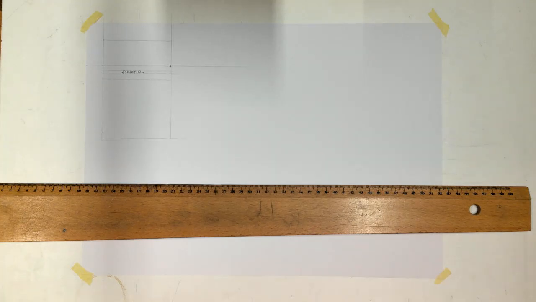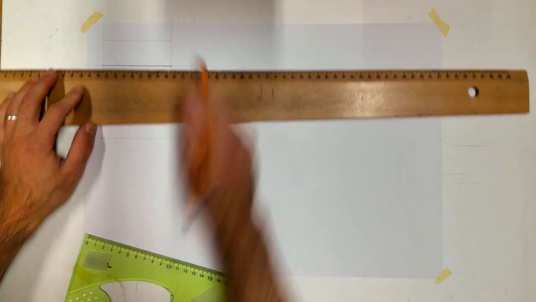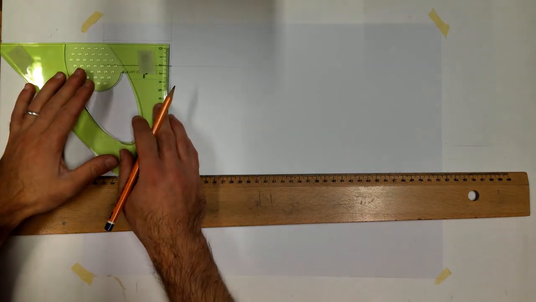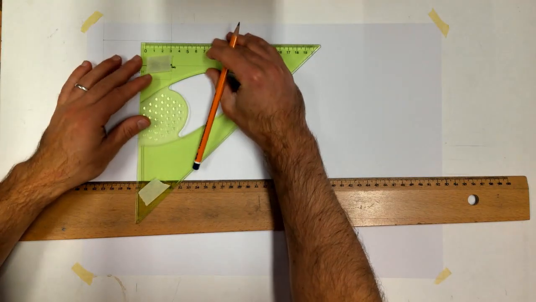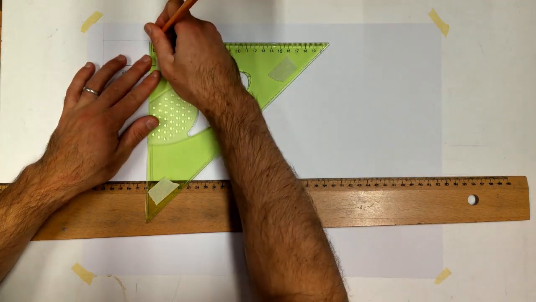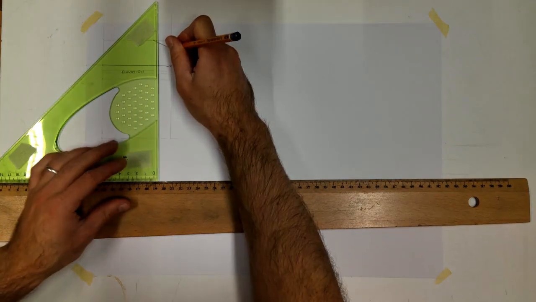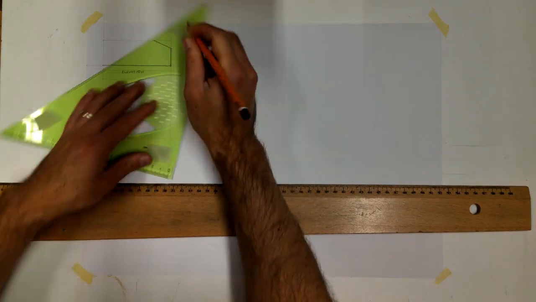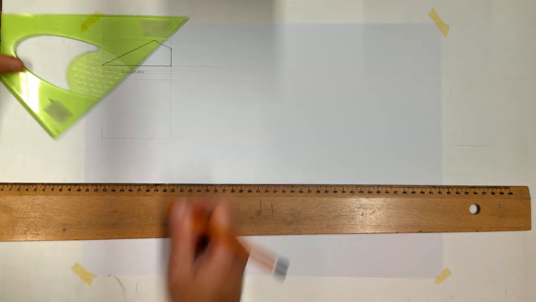So for the elevation, I have a line going all the way across the base, and then we go up 20 mil and across 20 mil from the top right. Connect those together to give that sloping line at the back, and then that top point connects to the bottom left corner to give us our outline.